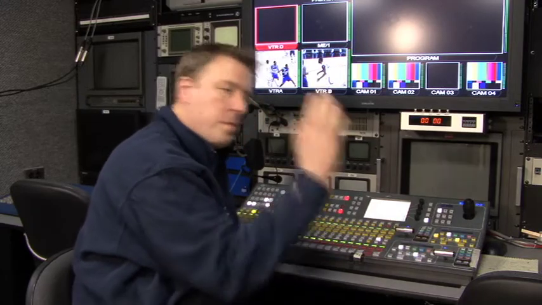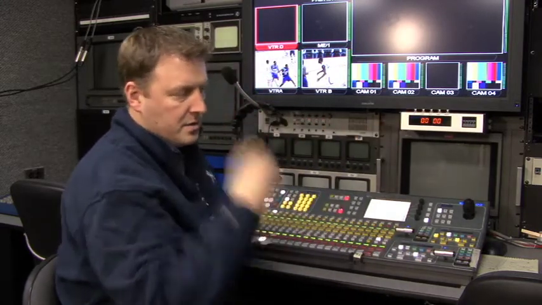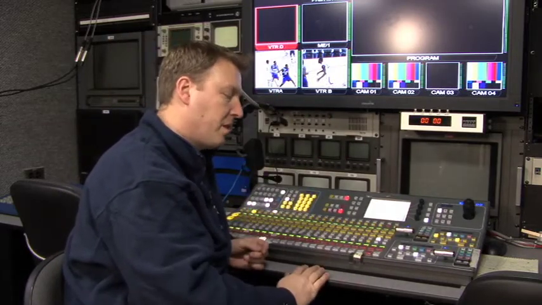There's tons of different wipes that you can do, from your basic wipe off the screen to something that pops from the center. There's many different patterns and varieties that you can pick from.